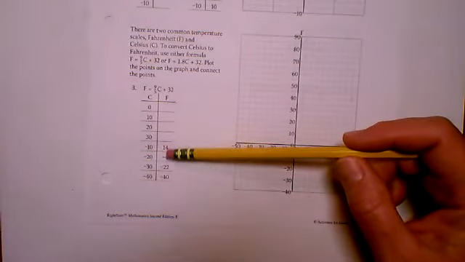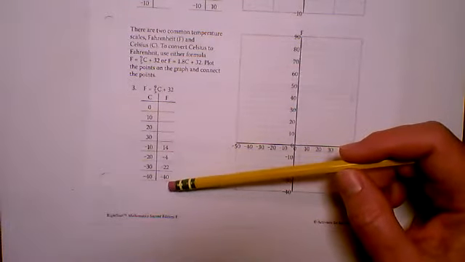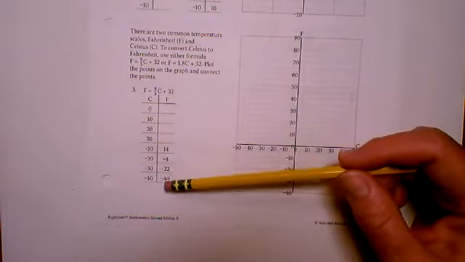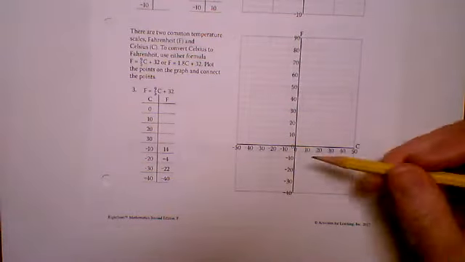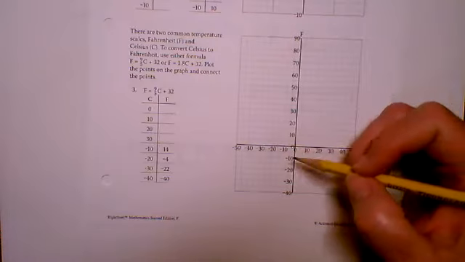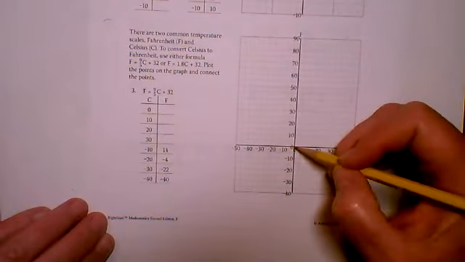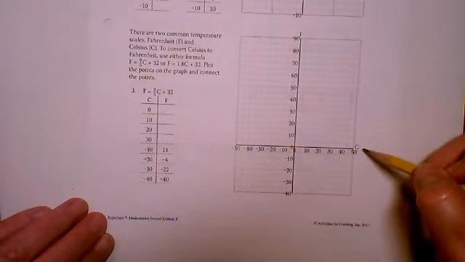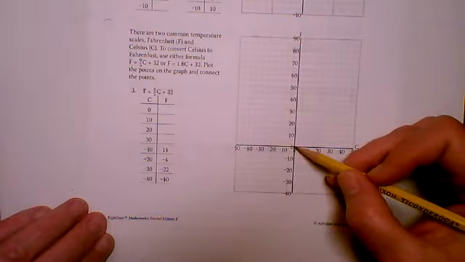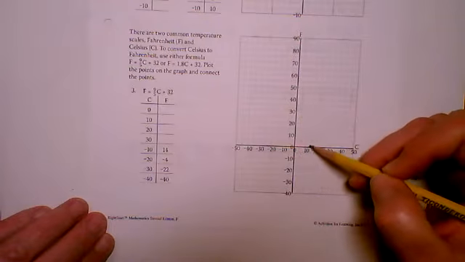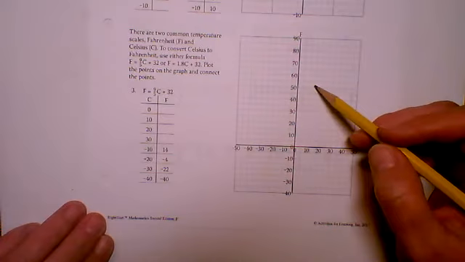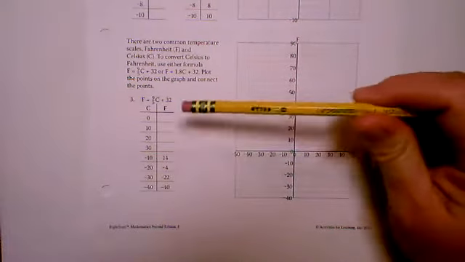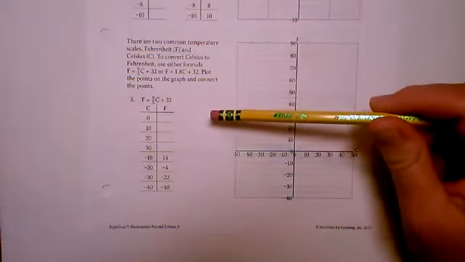And the rest are filled in for your student because it goes into negative numbers. So then they're going to plot those coordinates here. So for example, the x-axis is C, so we have 0 and 32, or we have 10 and 50.